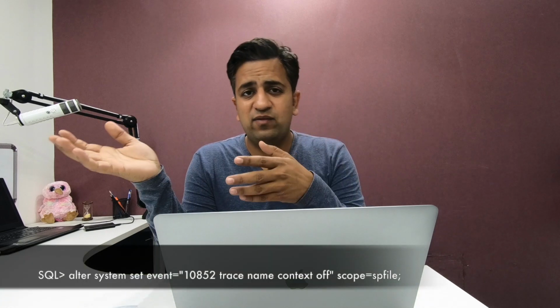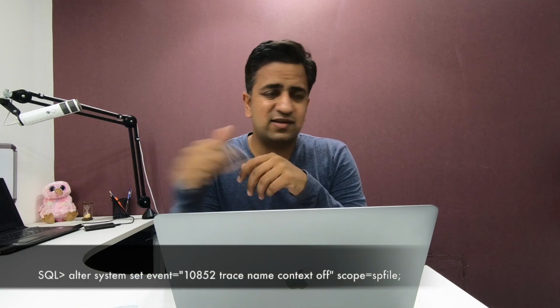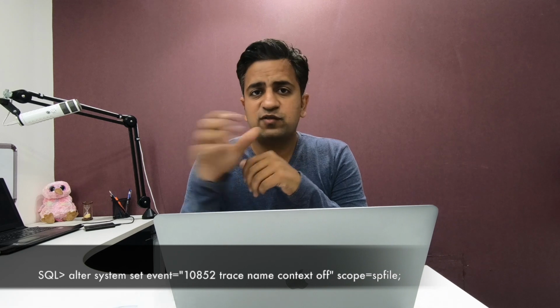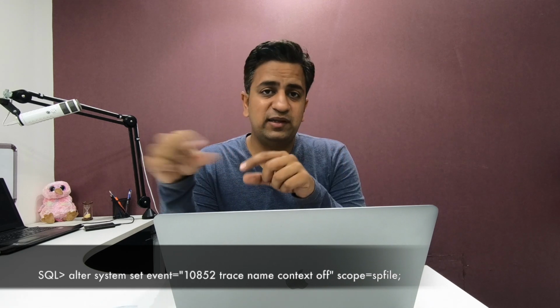If you just type show parameter event inside Oracle, you will get to know what all events are set. Definitely there is only one parameter, event. So what you can do is just type alter system set events equal to and then set some value. There are guidelines from Oracle as to how you can disable the events. I will put a sample event disabling link in the comments.